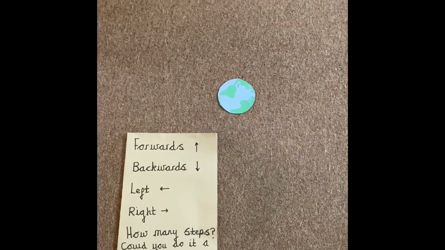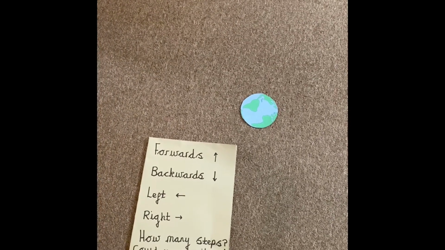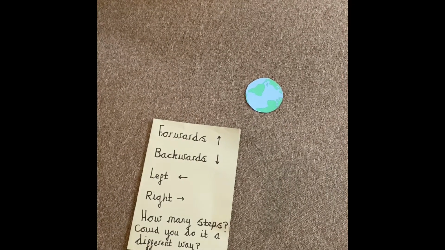So pause the video, lay out your Earth and your moon, and see if you can have a go at giving yourself or somebody else some directions. And don't forget to say how many steps. Off you go. Okay, so hopefully you have had a go at giving some directions from how to get from Earth to the moon.